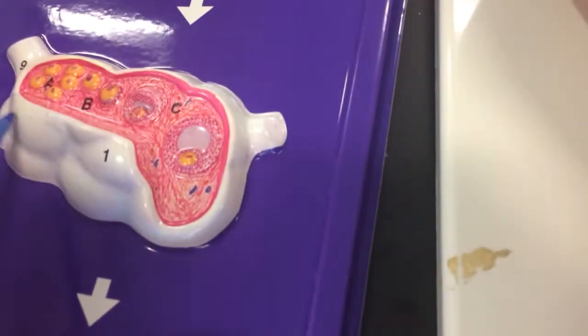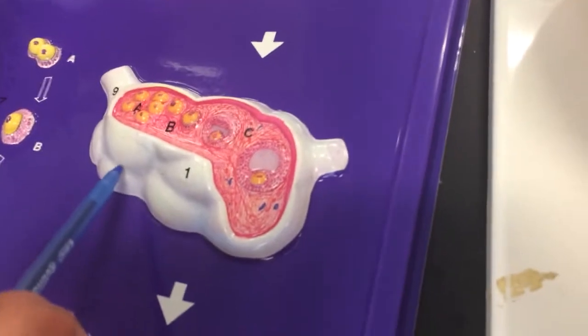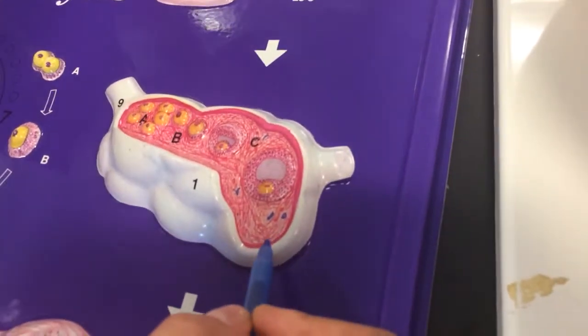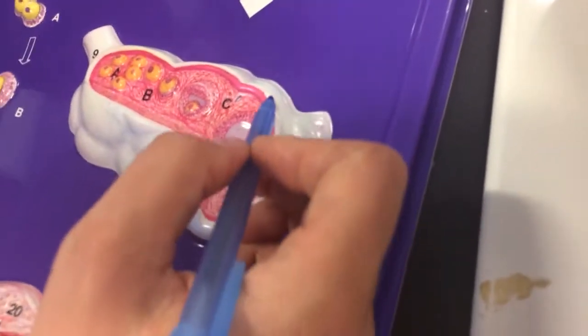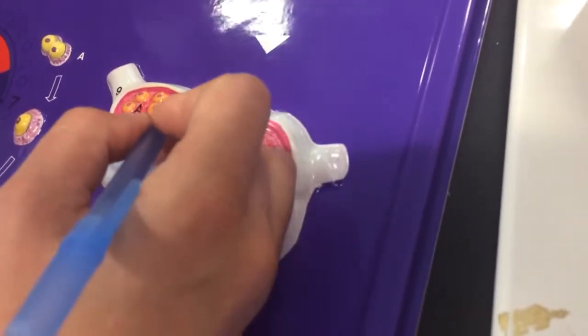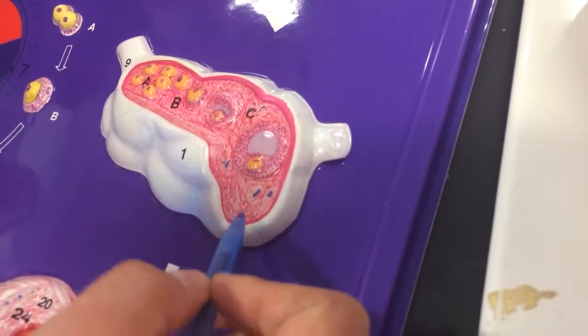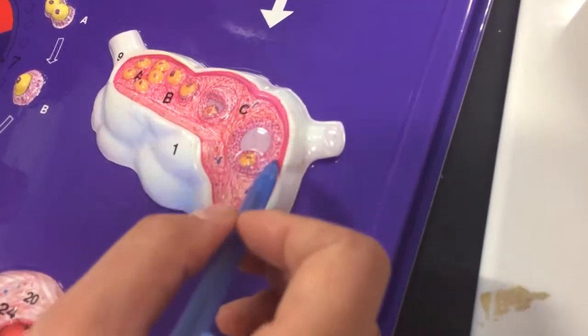Okay, so then you have your germinal epithelium, which is the outside of the ovary, the surface of the ovary. You have your tunica albuginea. I don't know how to pronounce that. Tunica albuginea, which is this, right on the inside, this dark pink. And then the medulla of the stroma is inside of the ovary.